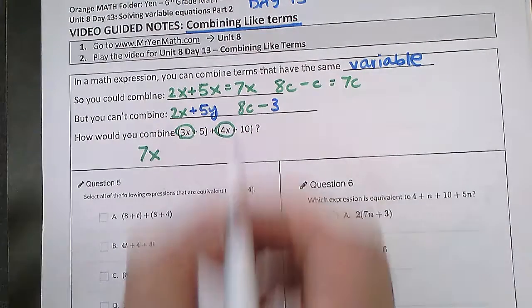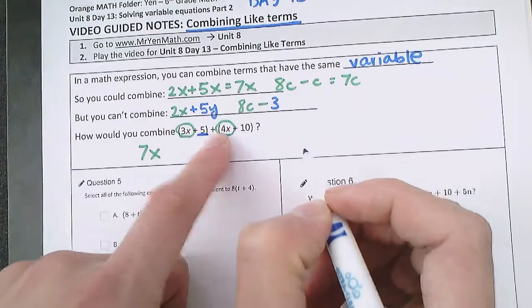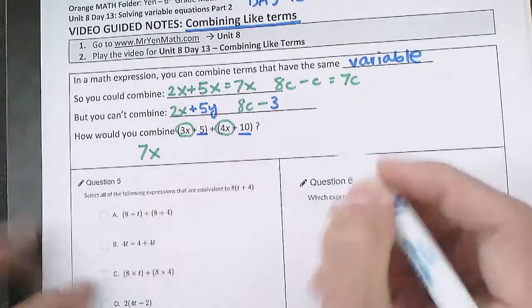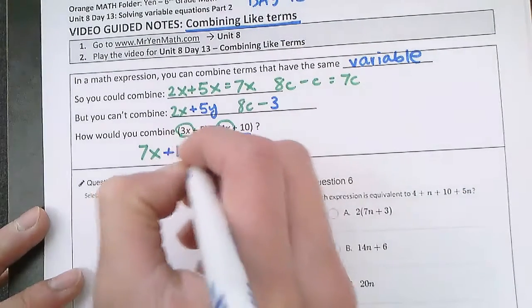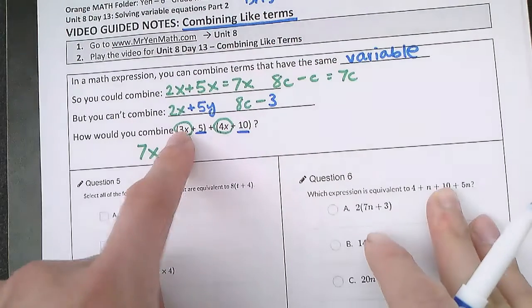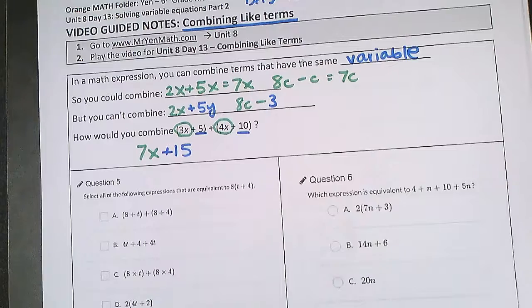And then I also have this 5 right here, plus it's being added to, and I can combine that with this 10. So 5 plus 10, and I would have 15. Just like that. So the 3x plus the 4x gave me 7x, the 5 plus the 10 gave me 15.